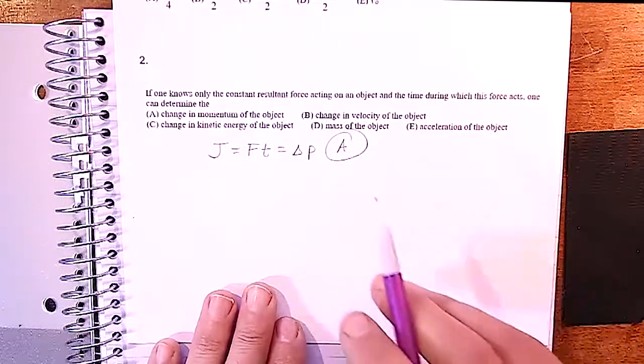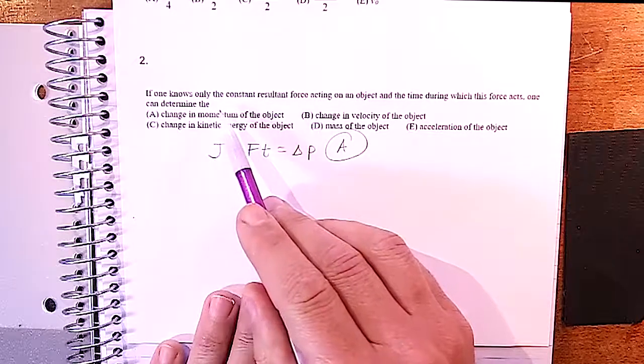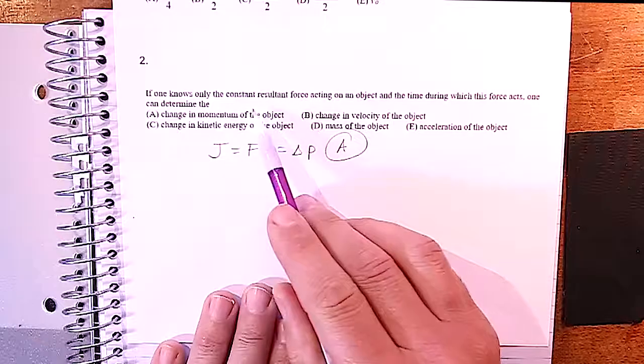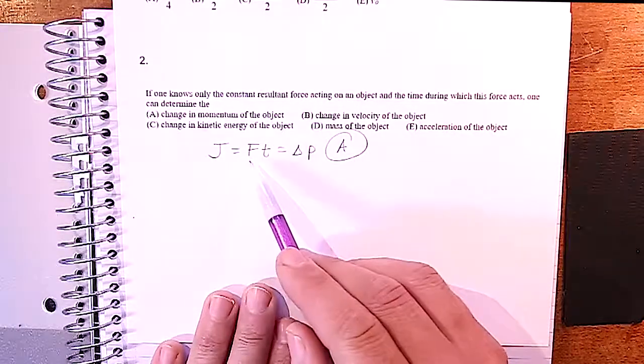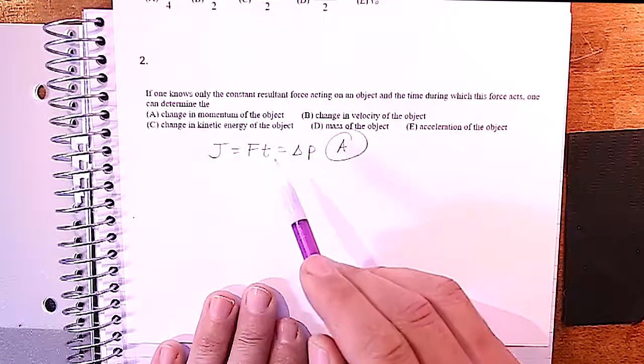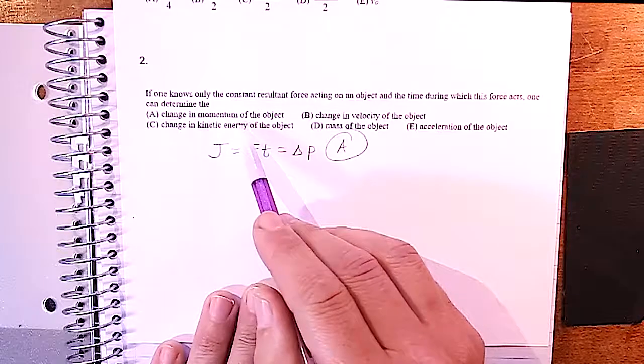This question is basically a definition. It says if one knows only the constant resultant force and the time, so we're talking about F and t, what does that tell us? Well, that tells us the change in momentum. So A.